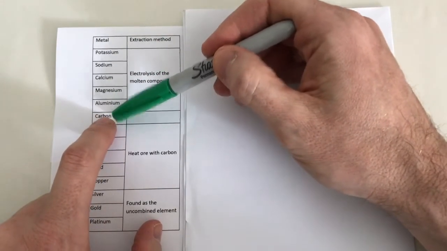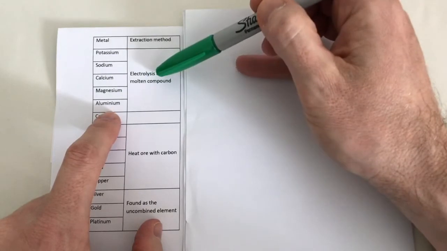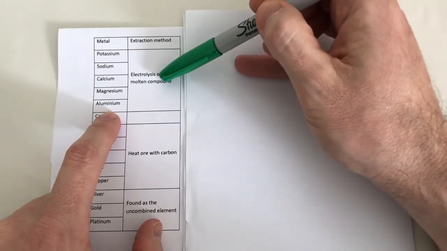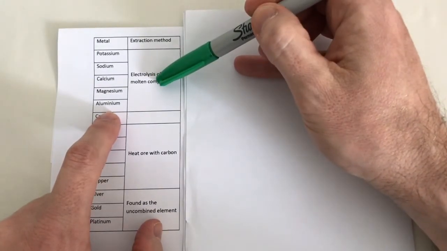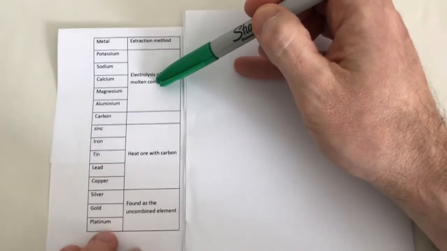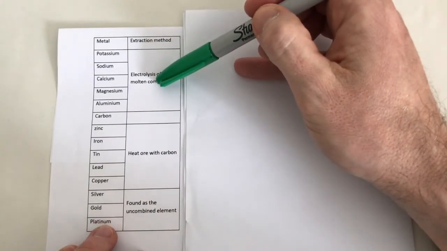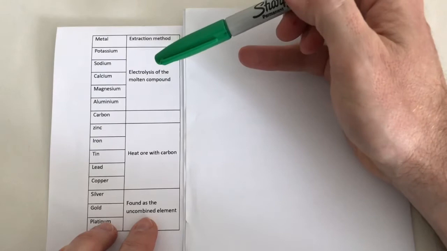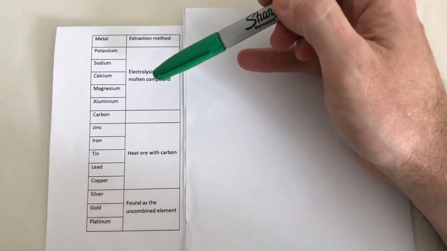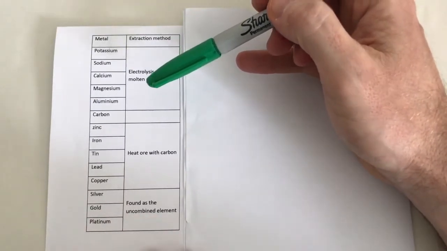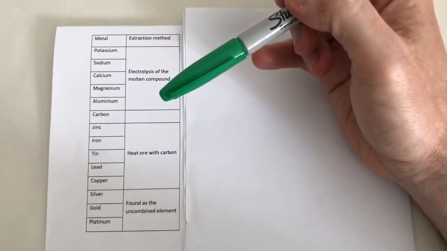The metals above carbon, that won't work, so aluminium oxide, we've already seen, will not react with carbon because carbon is not reactive enough, and therefore these reactive metals we have to use electrolysis in order to extract the metal. And the metals at the very bottom, these metals are unreactive metals, and we just find these as uncombined elements. So you'll find silver, you'll find gold on the Earth's surface. We don't have to do any kind of processing to get the gold or the silver in that way.